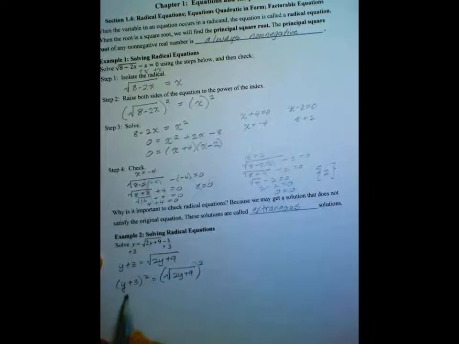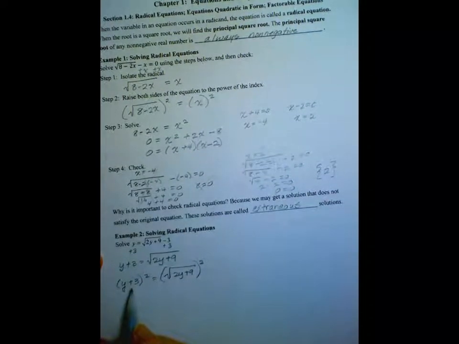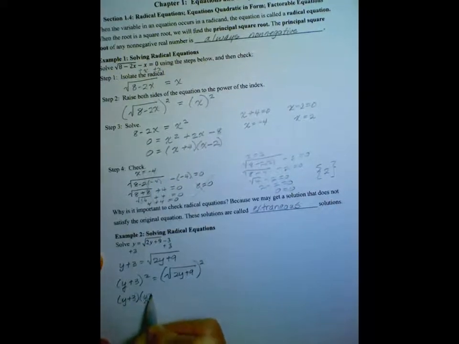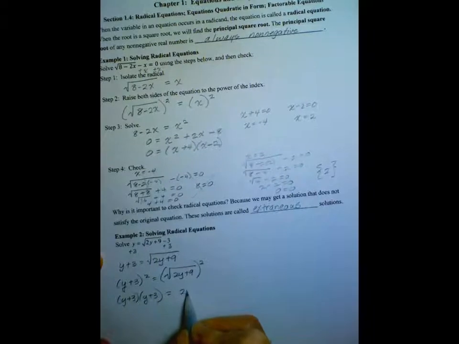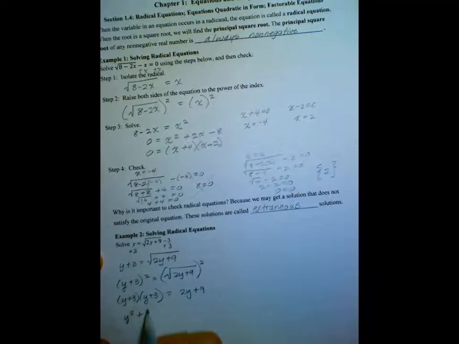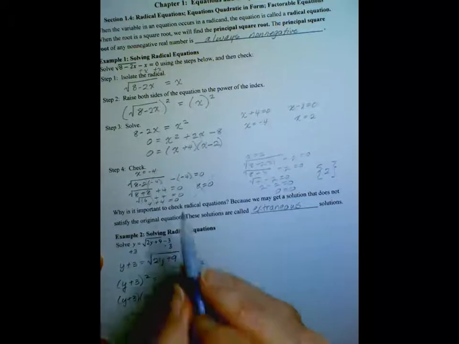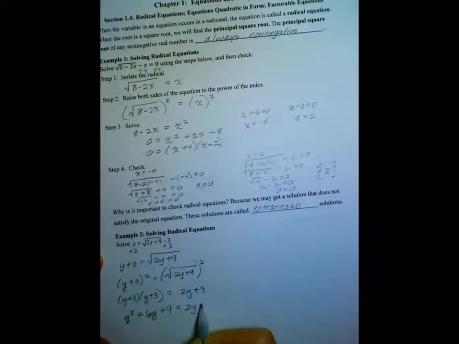And what happens here? Now, this is where I see people write y squared plus 9. Is that correct? Y squared plus 9? No, because what does that mean? That means y plus 3 times y plus 3, and FOIL it, right? So let's see what we get. The square root of 2y plus 9 squared is, of course, 2y plus 9. And now we'll FOIL: y squared, we'll get a 3y and another 3y for a total of 6y. So see, we do not get y squared plus 9. Be very careful with that. That is the most common mistake next to not isolating the radical and not checking in these types of problems.